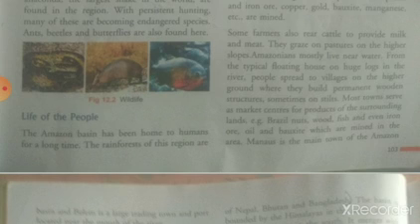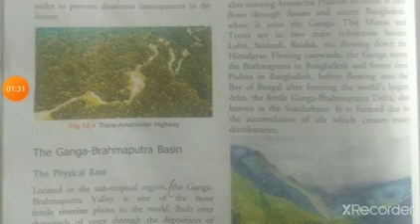Manaus is the main town of the Amazon basin, which is famous for... Dear students, sorry, as the PDF is not clear here, you can read it from your book.